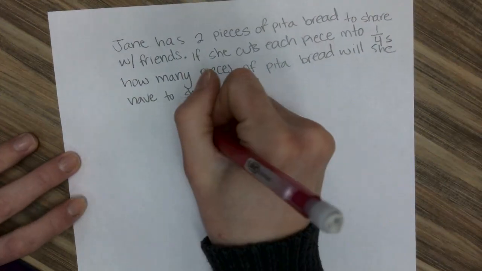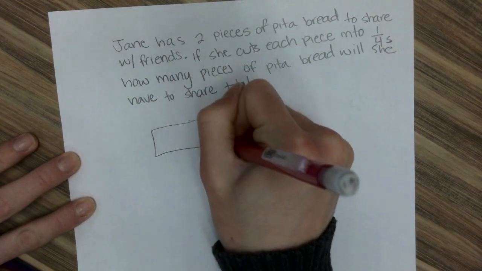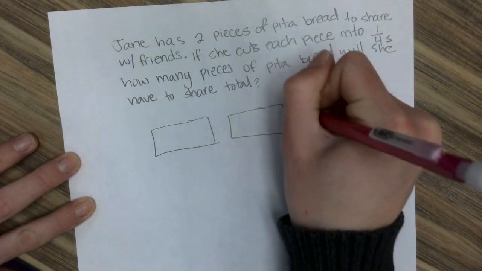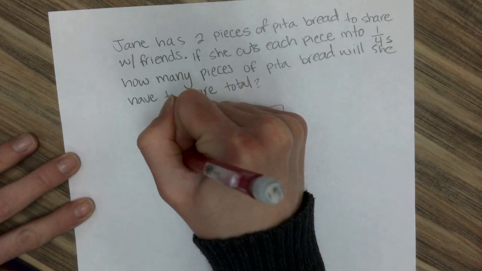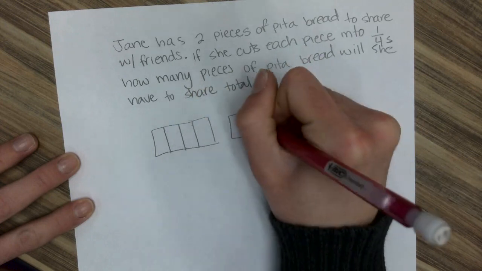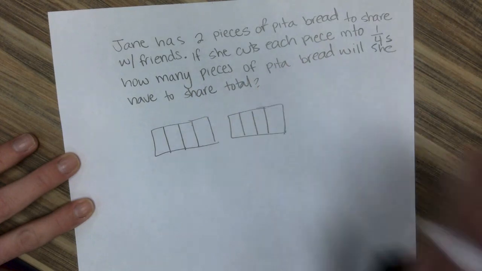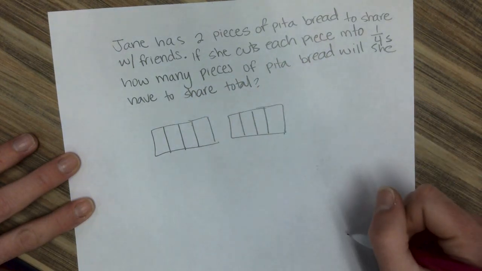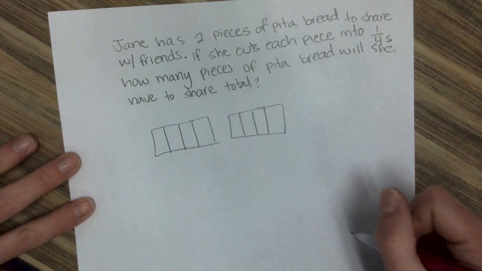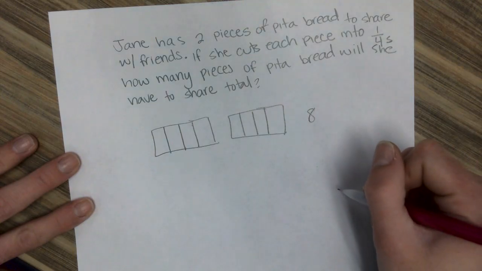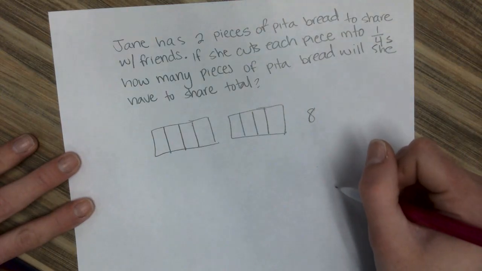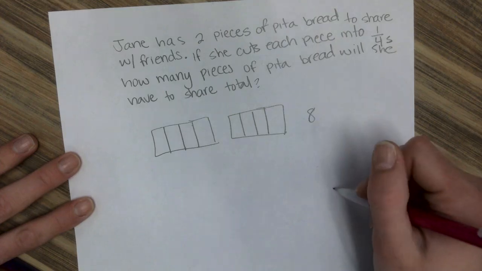Okay, think about it this way. This is why I was saying to draw it. She's got 2 pieces of bread. She cuts them into fourths. How many pieces does she have? Chloe. She has 8 pieces. That's what it was asking. So again, that's why, when reading those questions, you've got to figure out what it's asking.